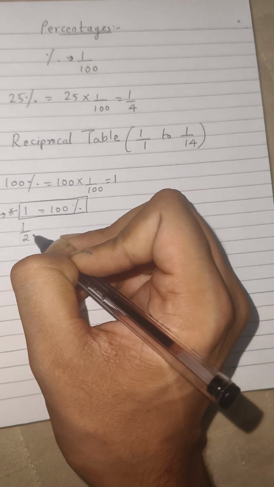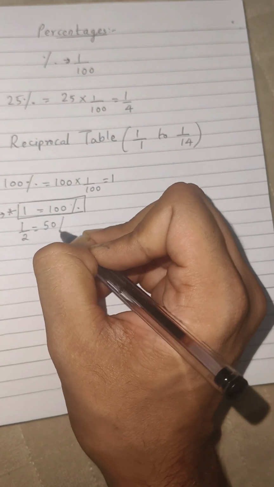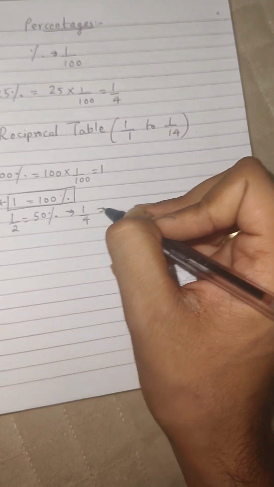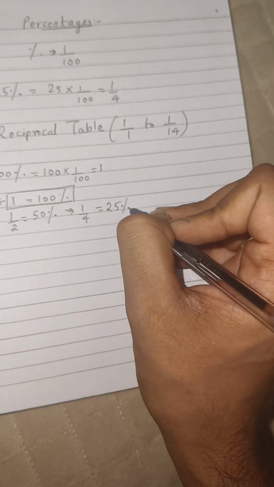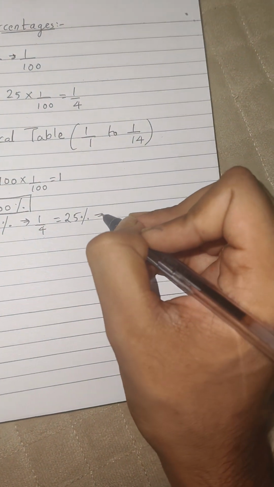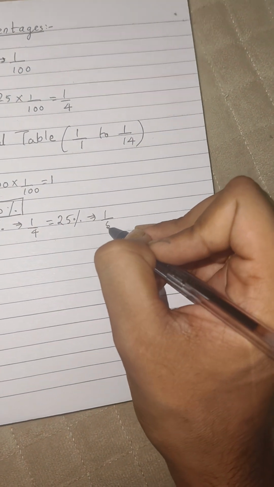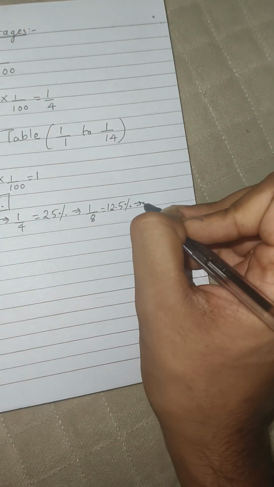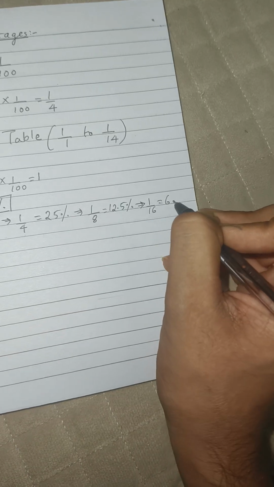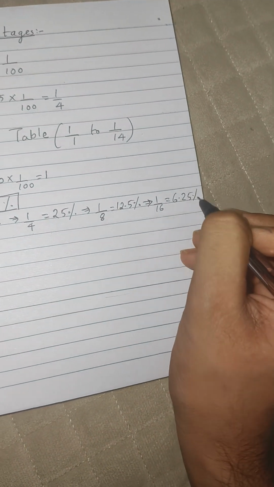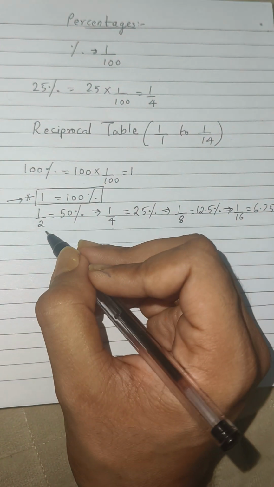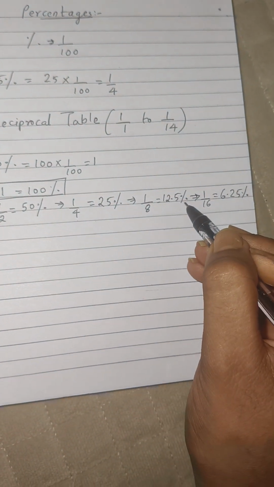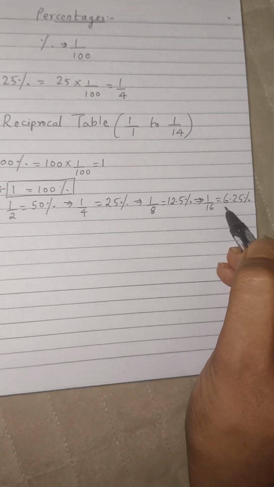So we get half on the left hand side, and 100 by 2 is 50 percentage. Again when we divide this by 2, we get 1/4, and half of 50 will be 25 percentage. As we are moving from left to right, we are dividing by 2. So 1/4, half of 1/4 will be 1/8, and half of 25 will be 12.5 percentage. Again when we divide by 2, 1/16, and that is 6.25 percentage. Okay, so we got to know that half is 50 percentage, 1/4 is 25 percentage, 1/8 is 12.5 percentage, 1 by 16 is 6.25 percentage.